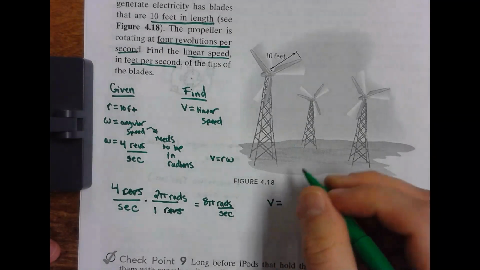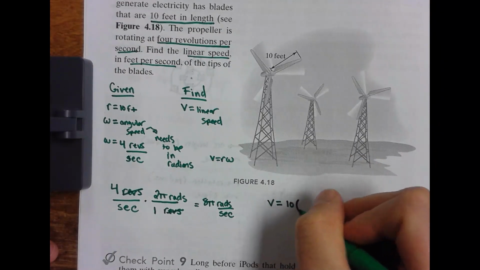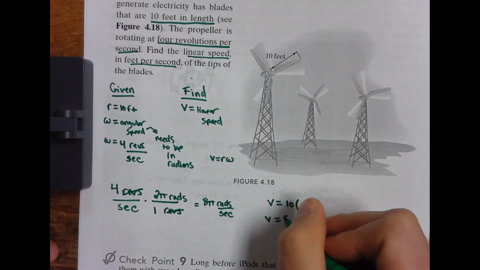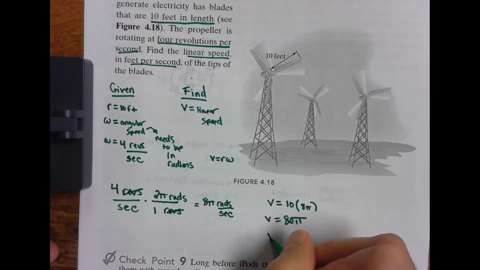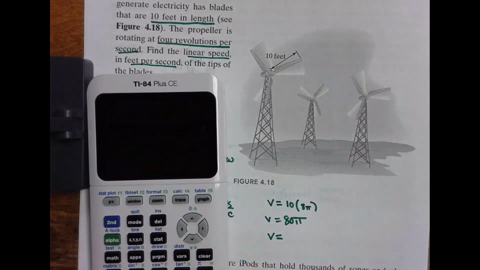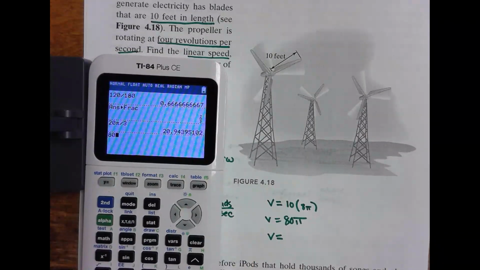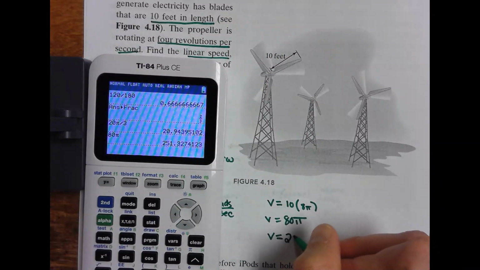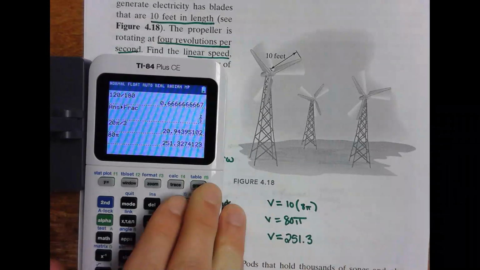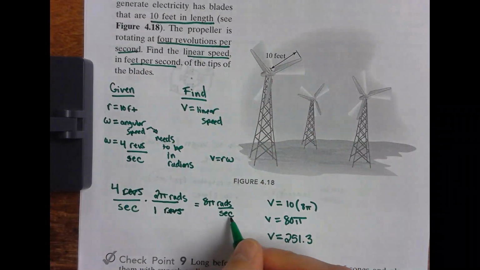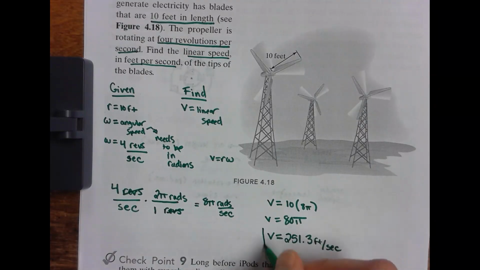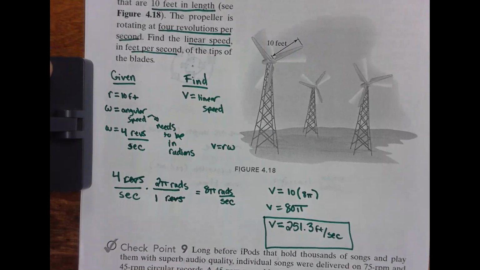So linear speed V is equal to the radius of 10 times the angular speed of 8 pi, which is 80 pi. And then we're just going to go ahead and come up with a value for that, rounded slightly. So 80 pi is 251.3. And the units, being seconds in time, are feet per second. So that's going to be the one choice we're going to have to make, and the biggest thing we need to think about is what are our ending units here?